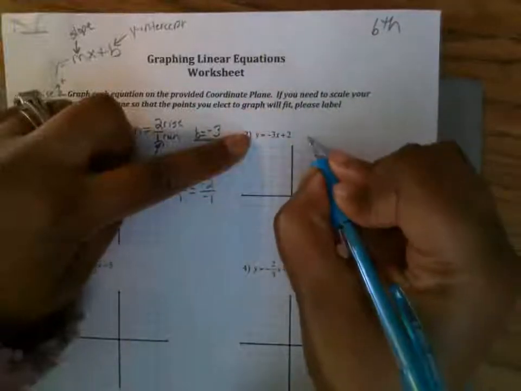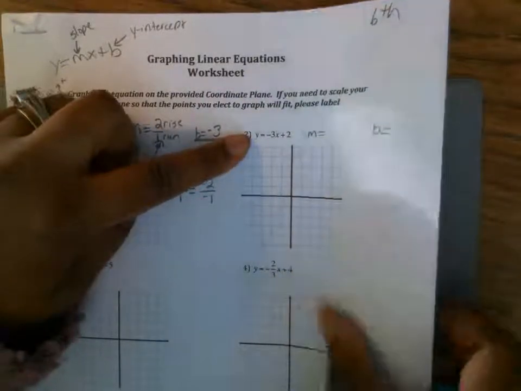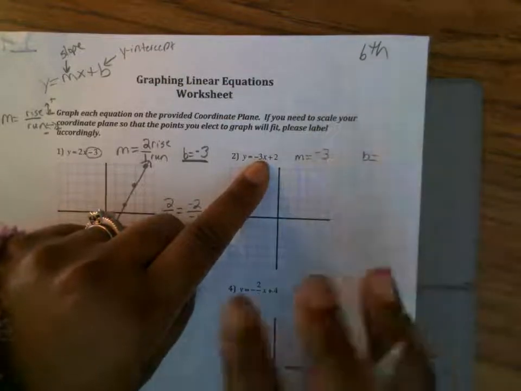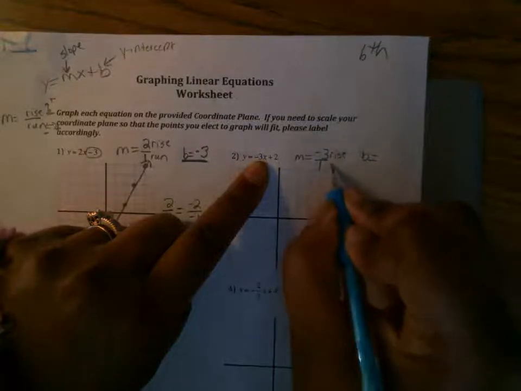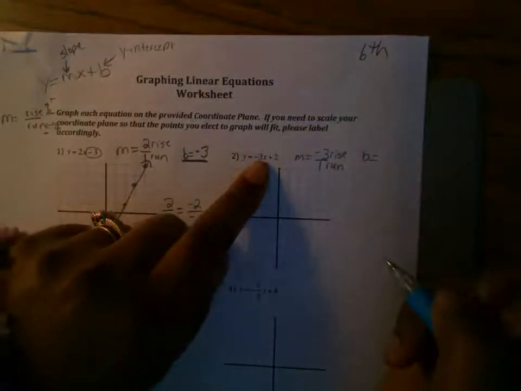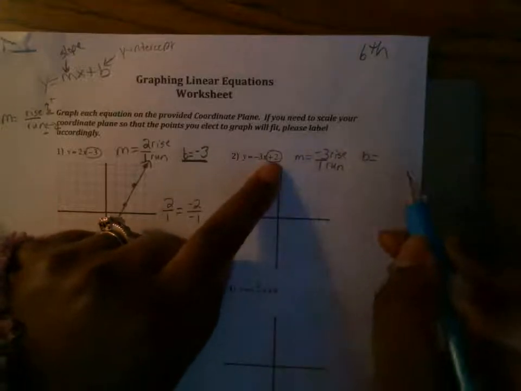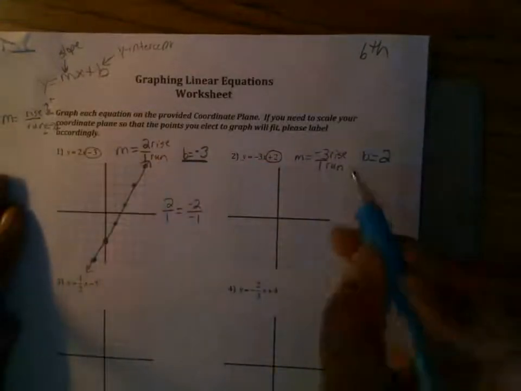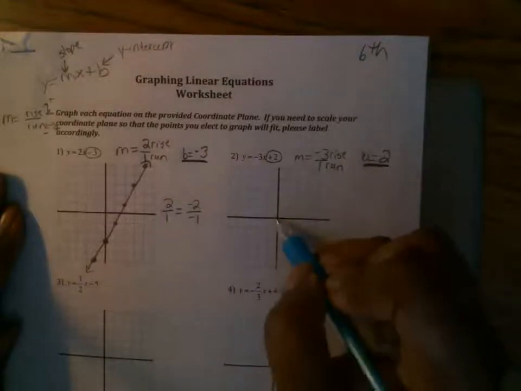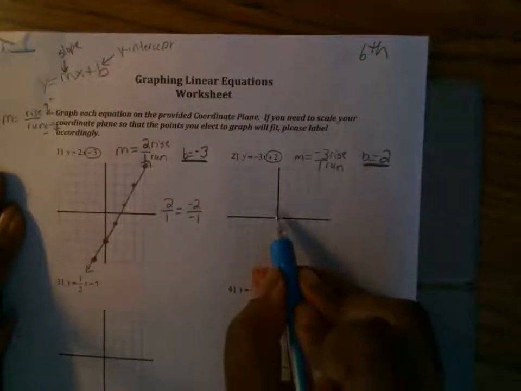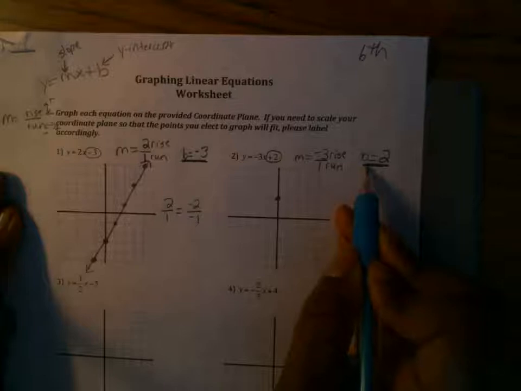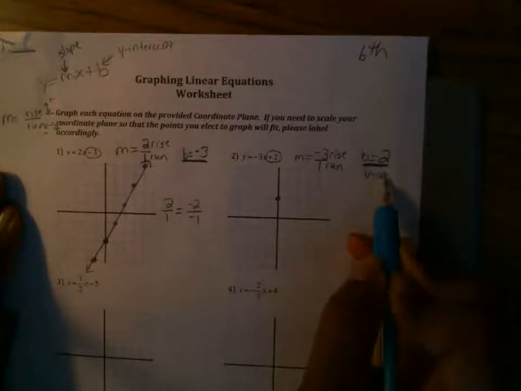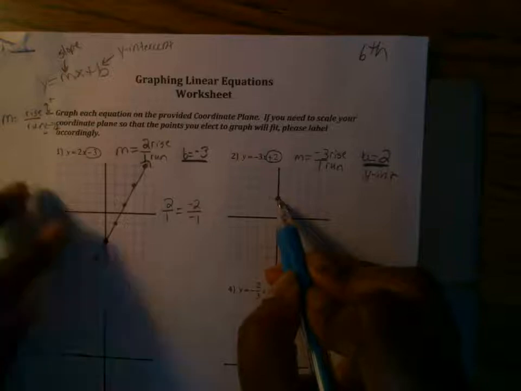So here, I'm going to label my m and my b. My m is -3. I need to write that integer as a fraction by putting a 1 under it. So now I have rise over run. My b, look at this, is a +2. So now I find +2 on the y-axis. This is 0, and so I go up 1, 2. This is where I start. My line crosses the y-axis here. This is my y-intercept at 2. So now I use my rise over run to graph other points.